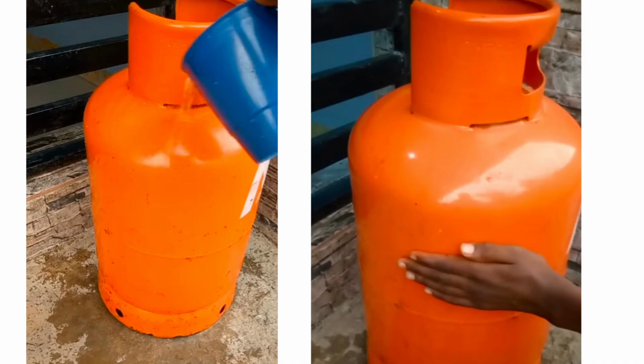Hope we are together. The part of the cylinder that contains gas will feel cold to the touch. What I mean is, when you touch the cylinder after pouring warm water, the part with gas will be cold, and the other part without gas will be warm like the water you have poured. Remember, liquid gas absorbs heat from the metal. So when you pour warm water on the sides of the cylinder and start touching, you find that one part is cold and the other part is warm.